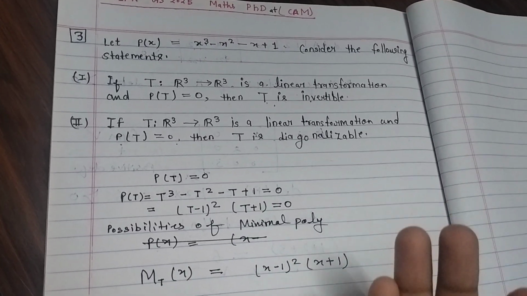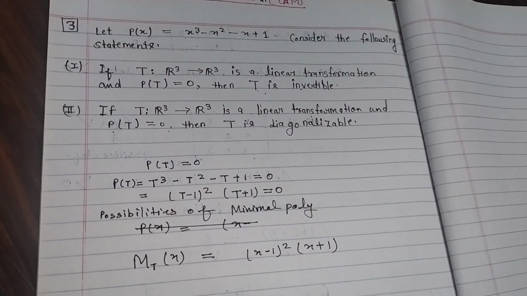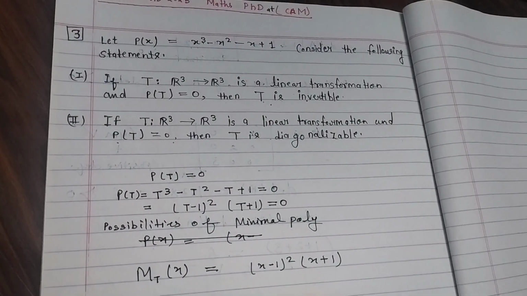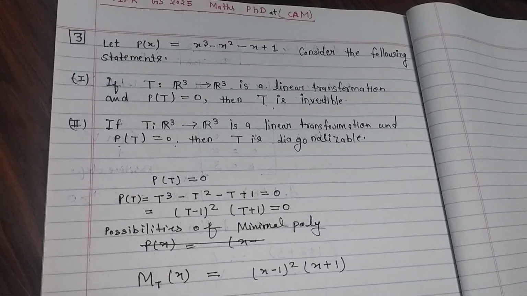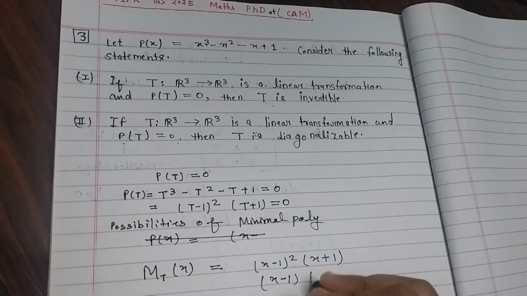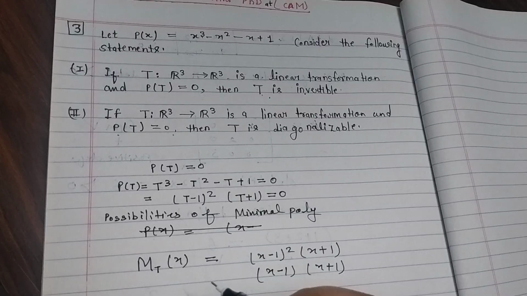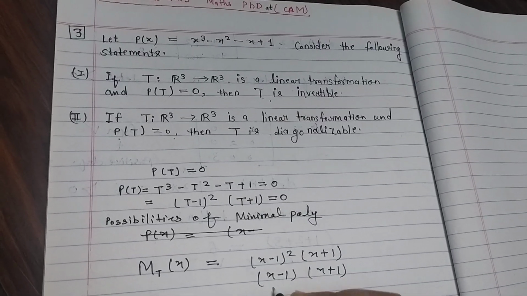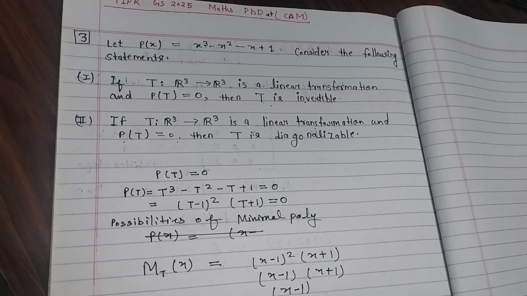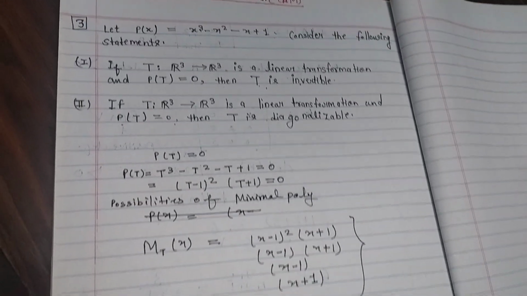There is no more information about the minimal polynomial, so p(x) can be the minimal polynomial, or, because the minimal polynomial divides the characteristic polynomial, it can be any one of its factors. So we have these possibilities for the minimal polynomial.